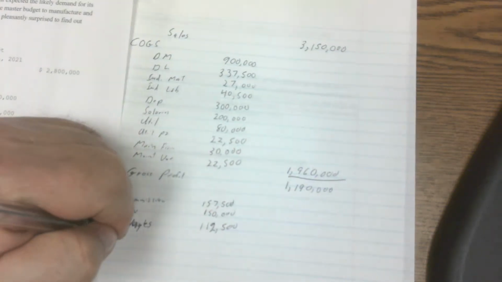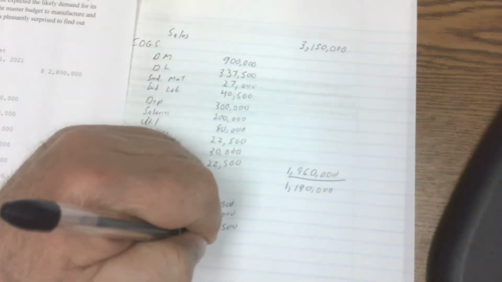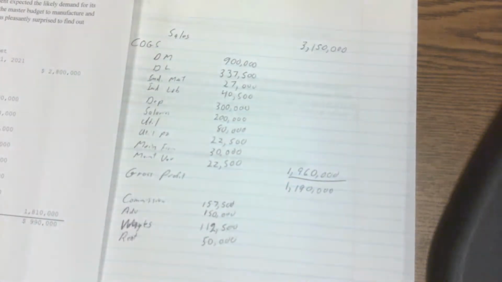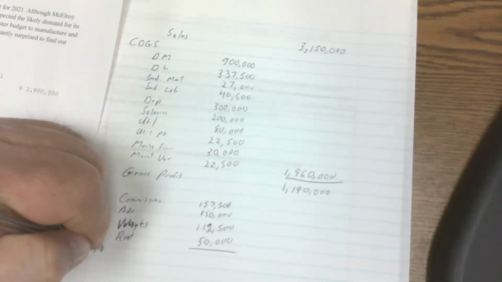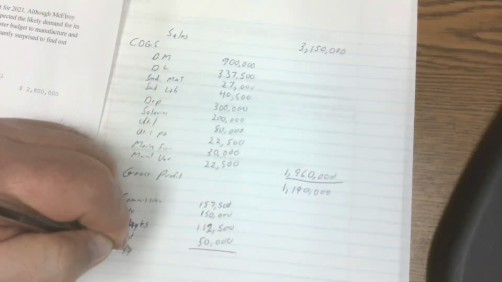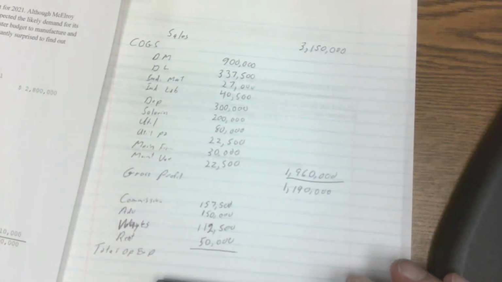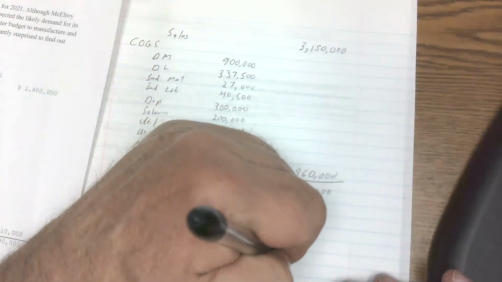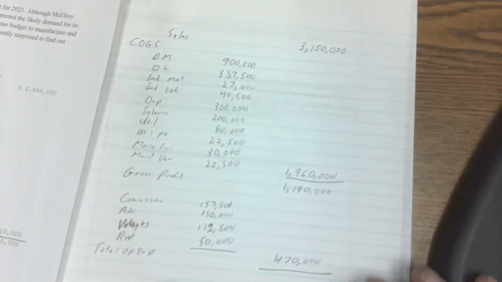And rent is fixed. Rent at 50,000. That gives us our total operating expenses is 470,000.